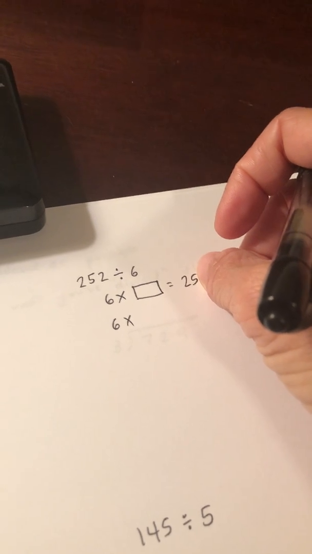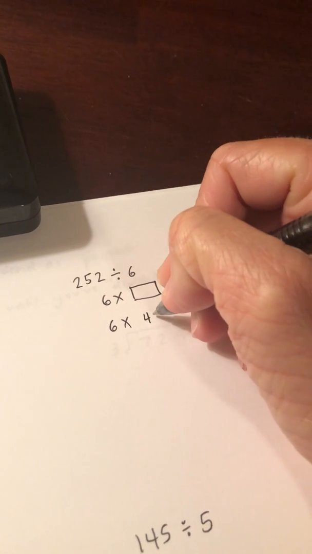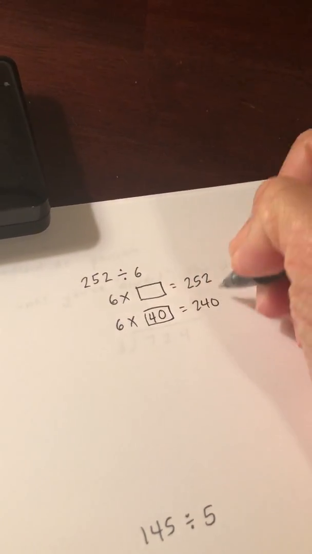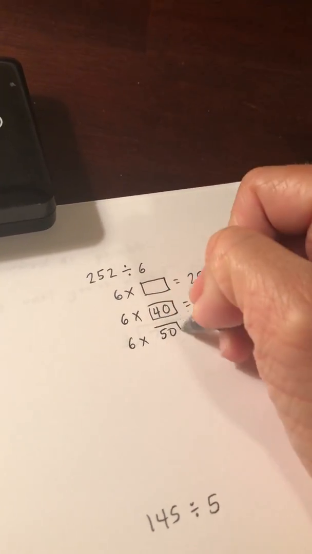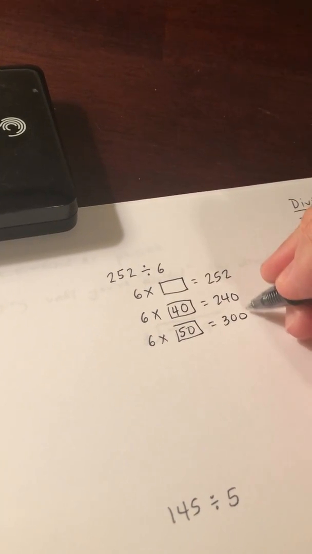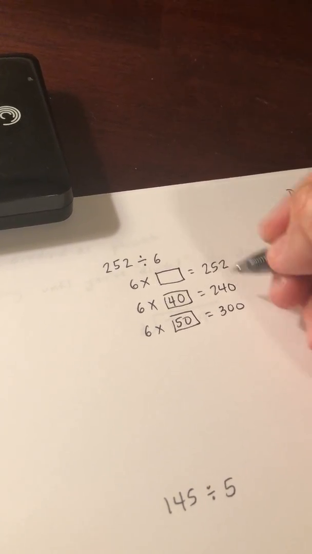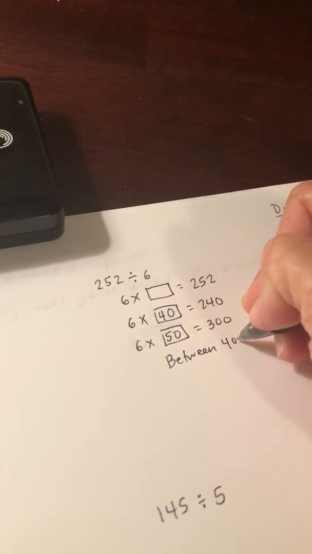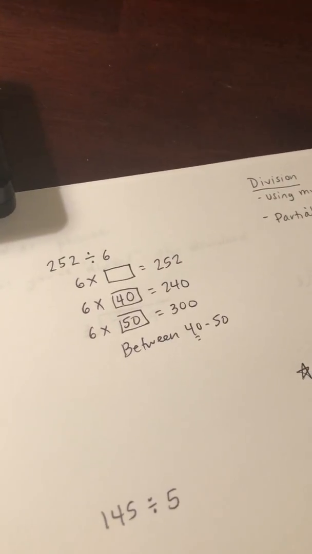We already worked with division with remainders last week, so students should be able to pretty quickly pick up that 6 times 4 is 24, so 6 times 40 is going to be 240. It's a little bit below that. My next 10 above that is going to be 6 times 50, which is 300. So 252 lies between these two values. 252 is closer to 240, so I'm going to say that my estimate is between 40 and 50 this time, with 40 being a closer and better estimate, so somewhere around 40.